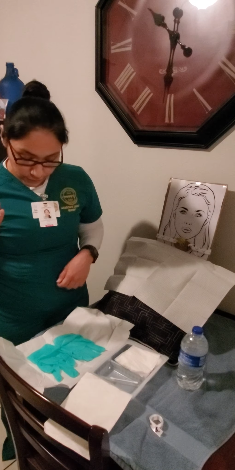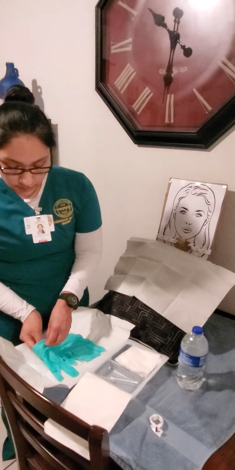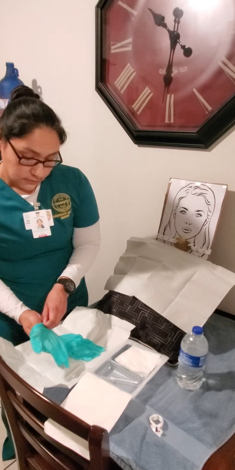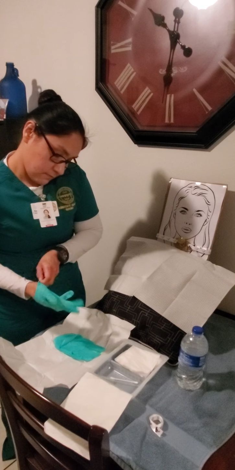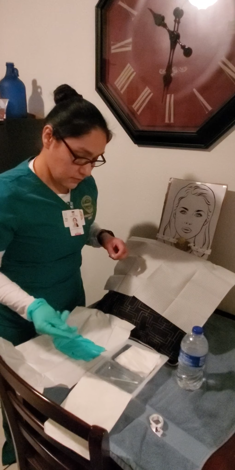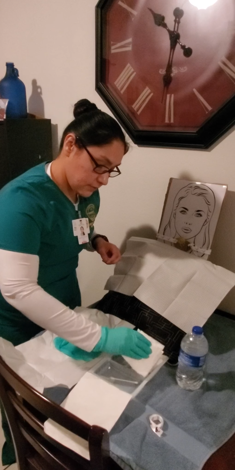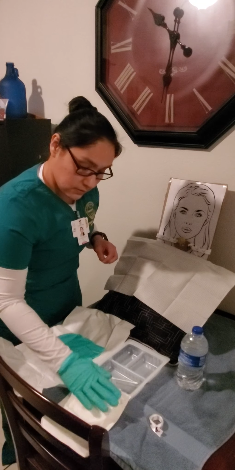So I'm going to first don a sterile glove on my dominant hand. I'm going to go ahead and move this with my dominant hand sterile.